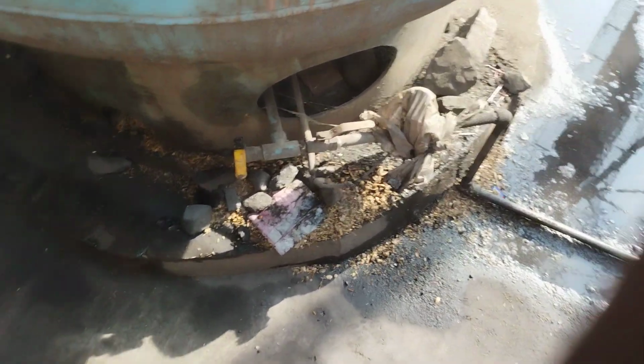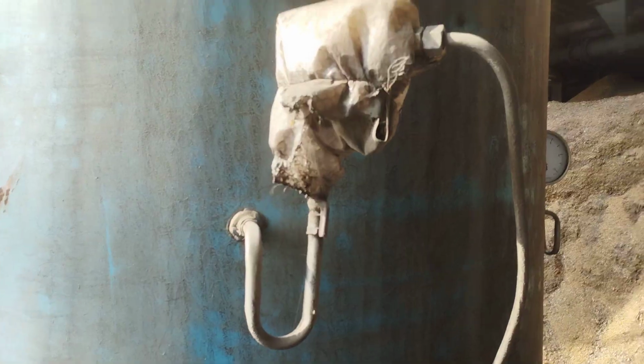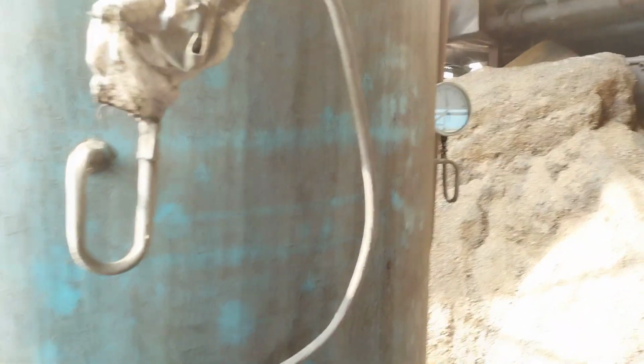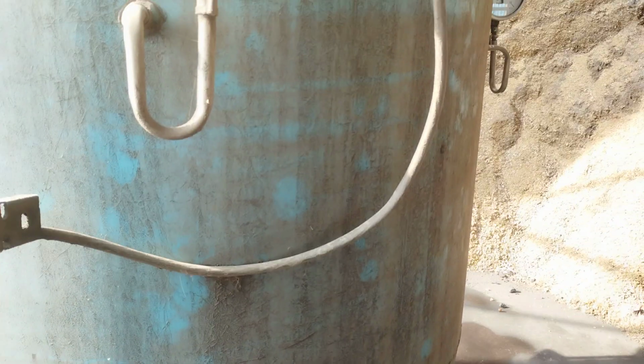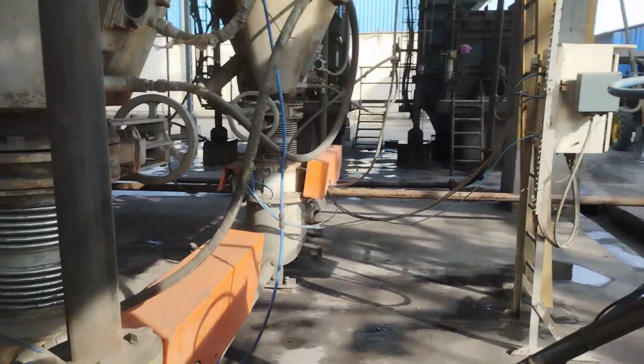This is a pressure transmitter of the storage air tank. These 2, the drain valve and dome valve, are in series.